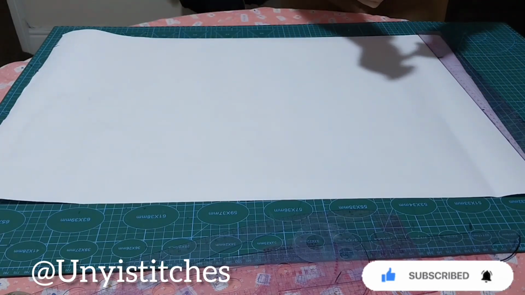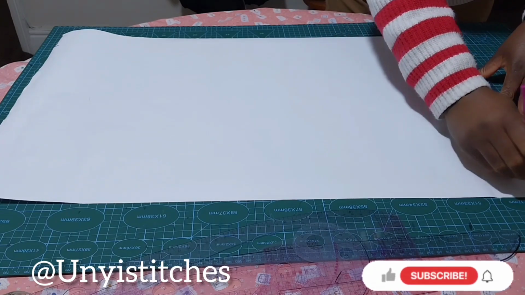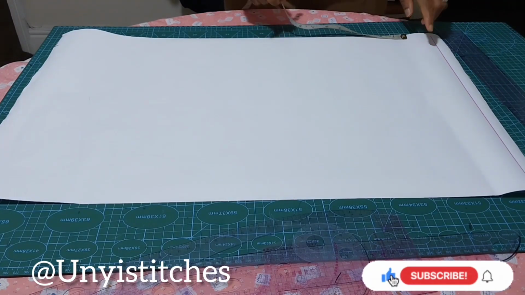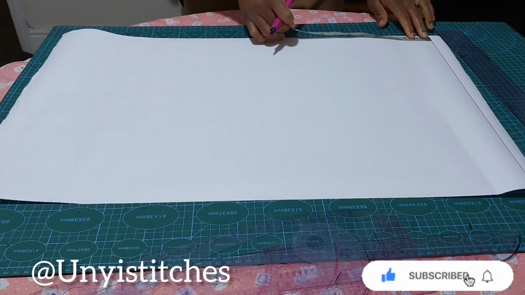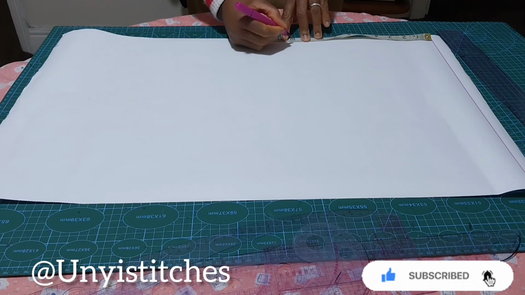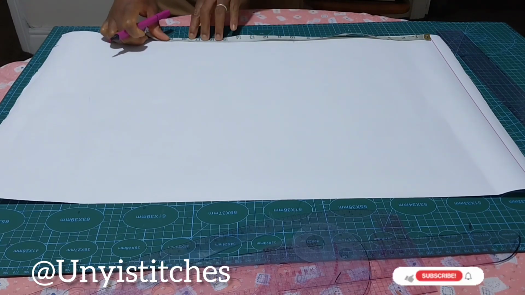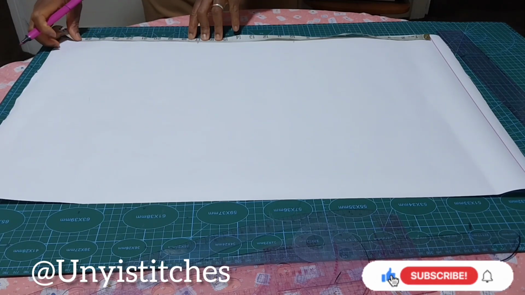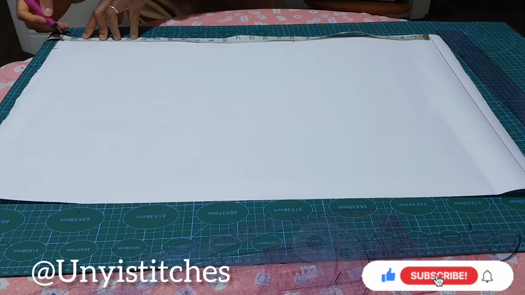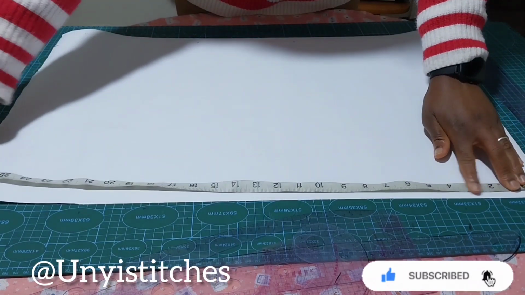This is my pattern paper, so I will draw a line on my pattern paper that will indicate my shoulder line. So this is my shoulder line. I will draw the next line now, which will be my bust line. I'll mark a point, which will be my waistline. I'll mark a point, which will be my full length line. Need a full length of 25 inches. I'll mark same here.